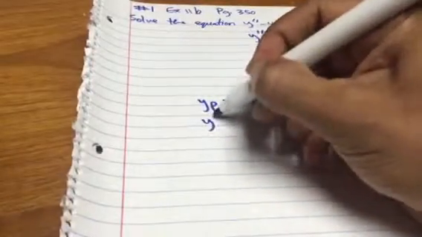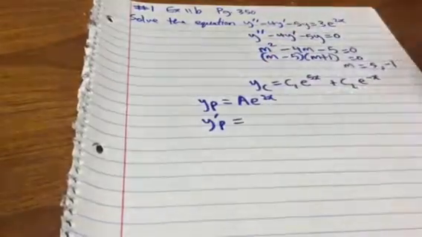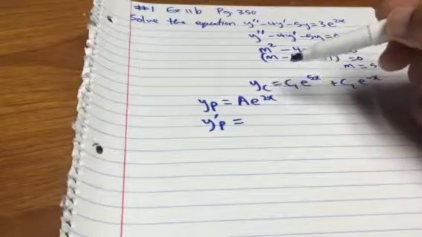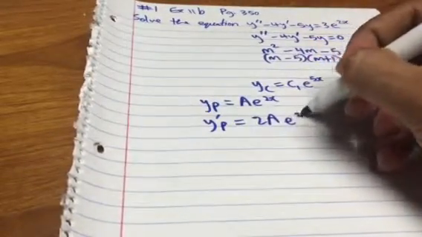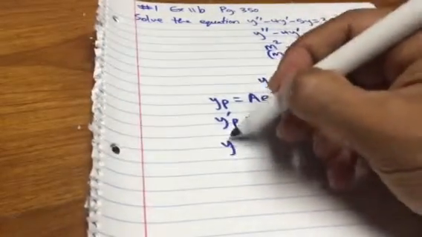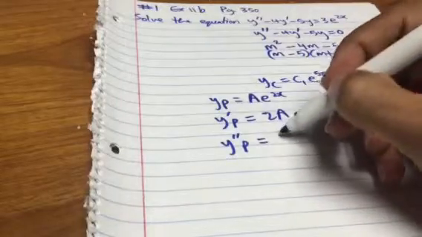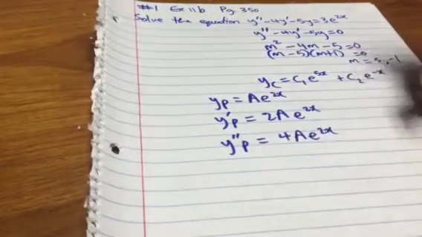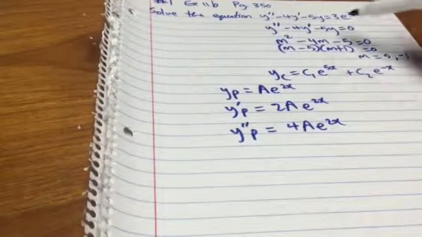So y sub p prime would be equal to, differentiating a times e to the 2x, 2a times e to the 2x, and y sub p double prime would be 4a times e to the 2x, and I will now substitute into the original non-homogeneous equation.